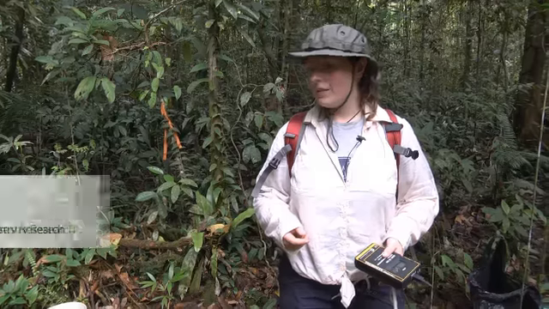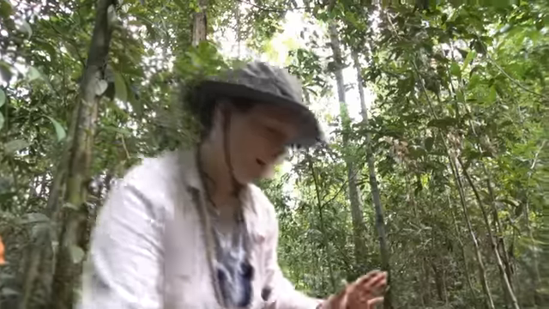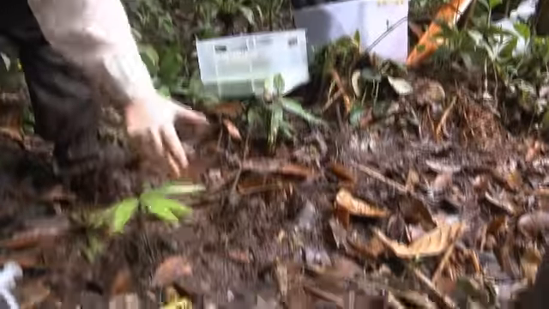So the peat is pretty deep here. I think it's 5 meters. As you go into the forest, the peat starts to dome, forms a natural dome here. So here we've got quite a lot of peat. It's good deep peat here. Here we have the peat.